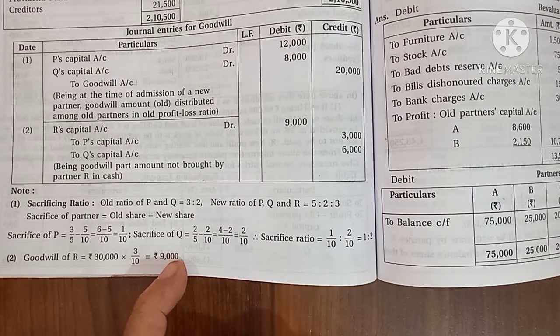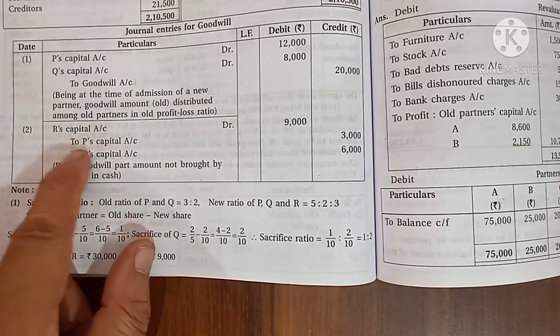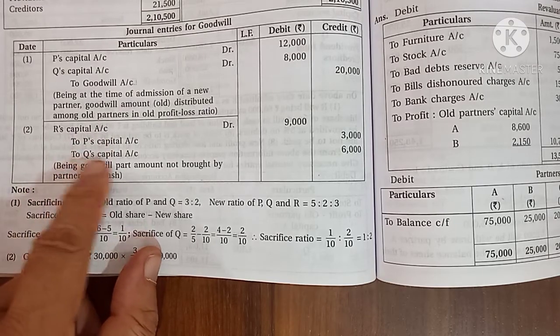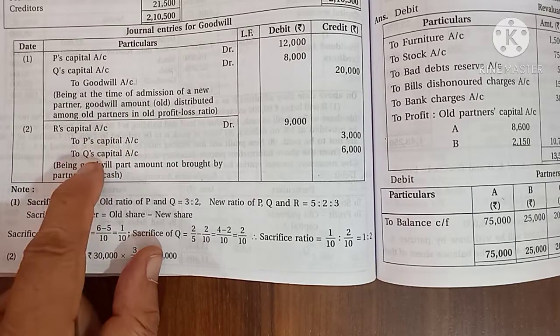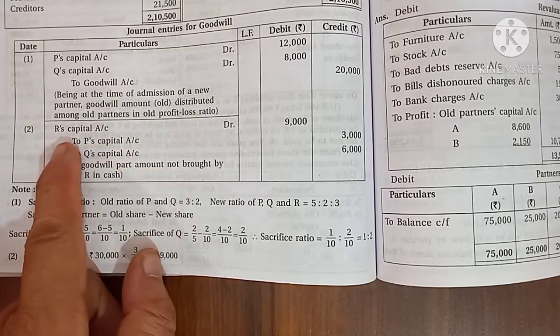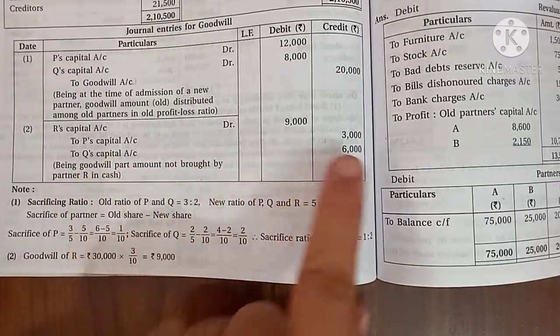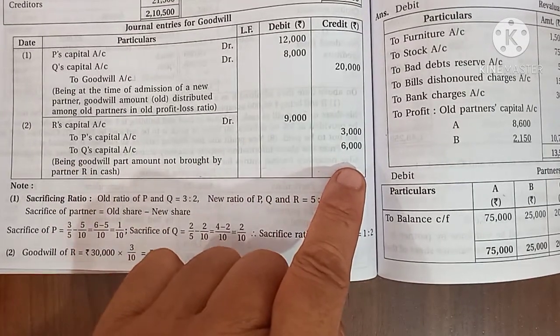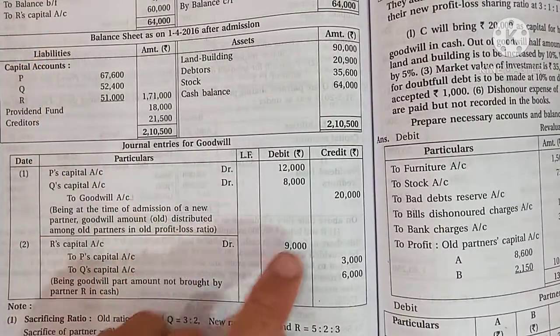So his capital account will be debited and the old partners' capital accounts will be credited according to the sacrificing ratio. It is given. R's capital account debit to P's capital, to Q's capital. R's capital account debit 9,000, to P's capital 3,000, to Q's capital 6,000. Correct? And the old goodwill, given in the old balance sheet, is 20,000.